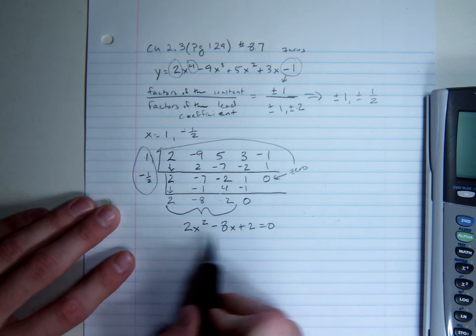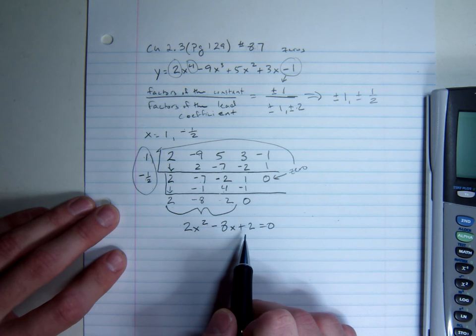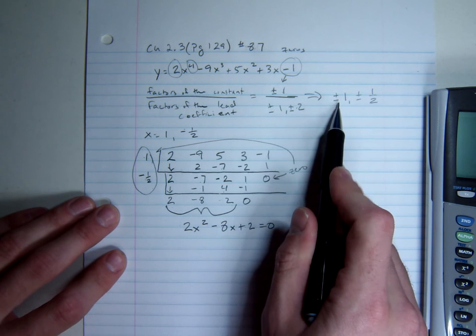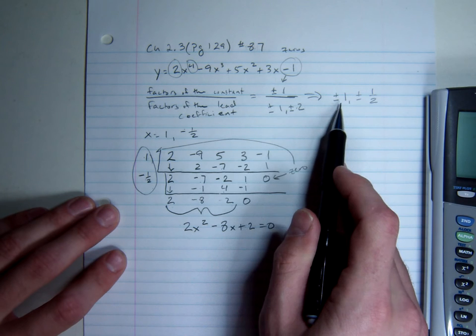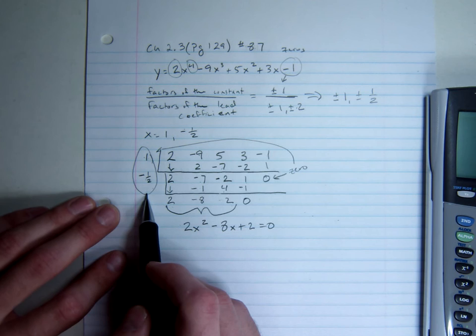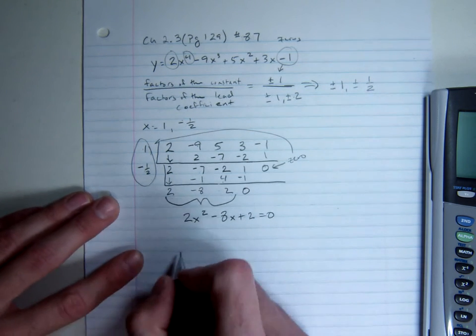If you want to do your big X, you're going to find that you cannot factor this because these are not rational zeros. The only possible rational zeros were plus or minus 1 and plus or minus 1/2, and we saw in the graph that these were the only ones that worked. So I'm going to have to use the quadratic formula.